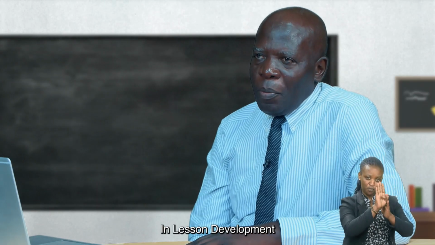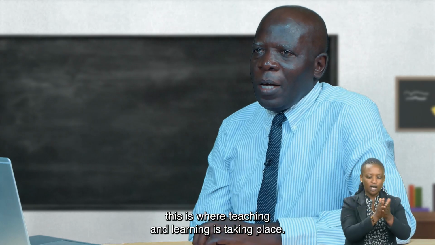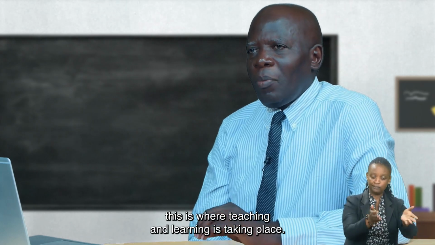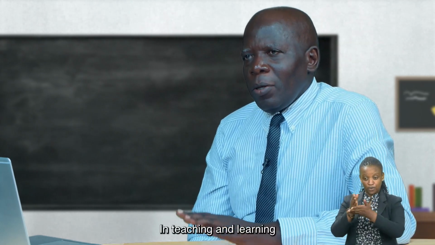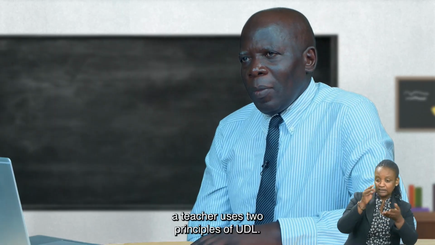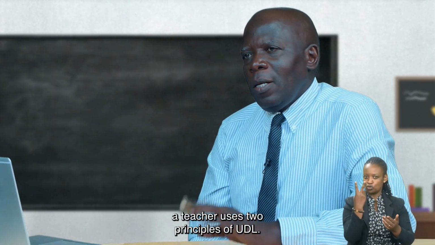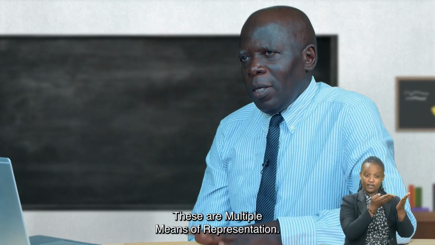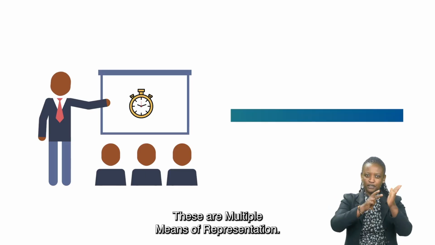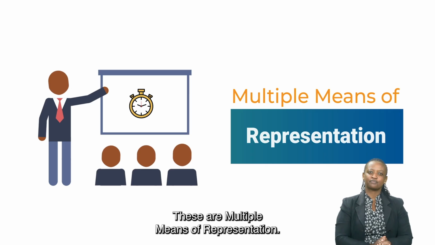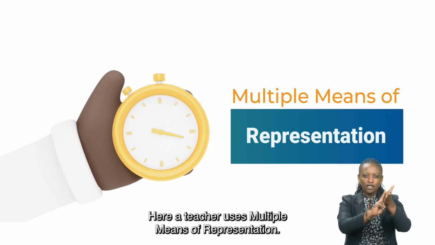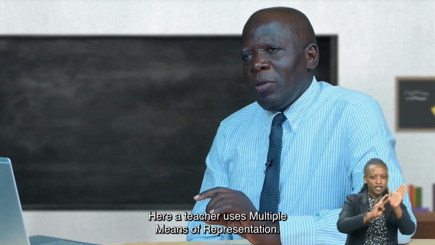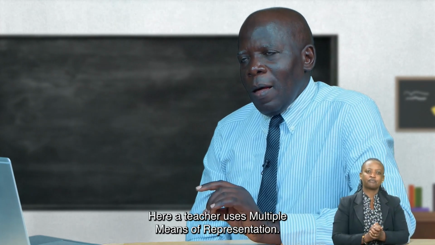Lesson development. In the lesson development, this is where the real teaching and the real learning is taking place. In the real teaching and real learning, a teacher uses the 2 principles of UDL. These are the multiple means of representation. Here, a teacher uses multiple means of representation.